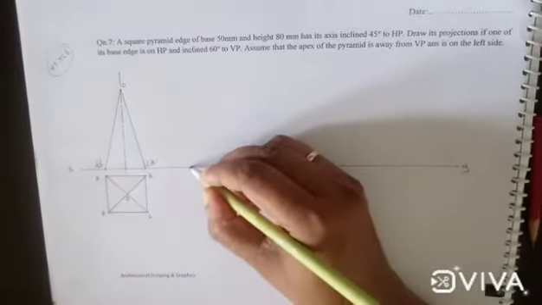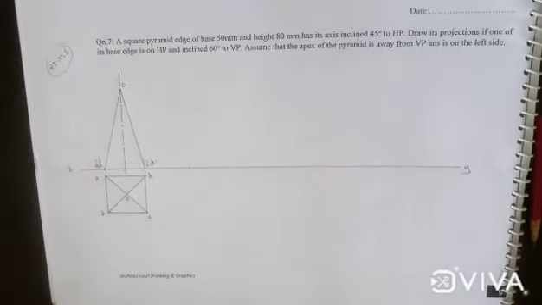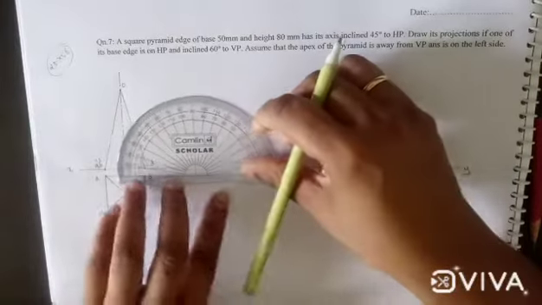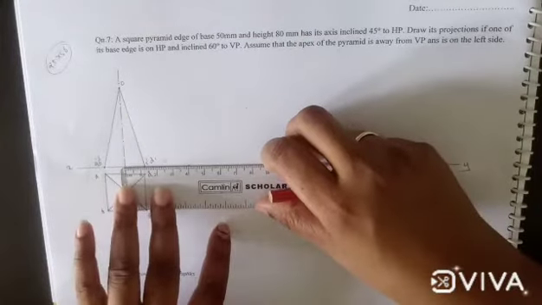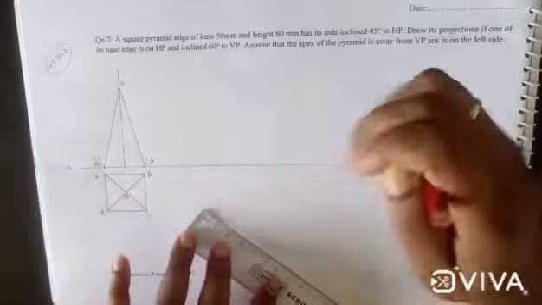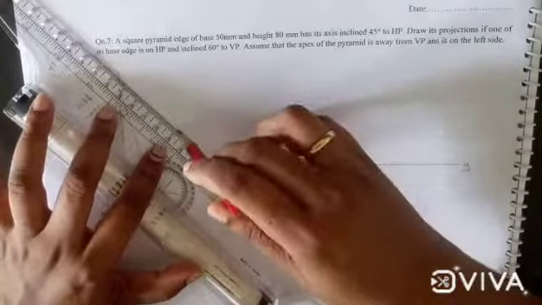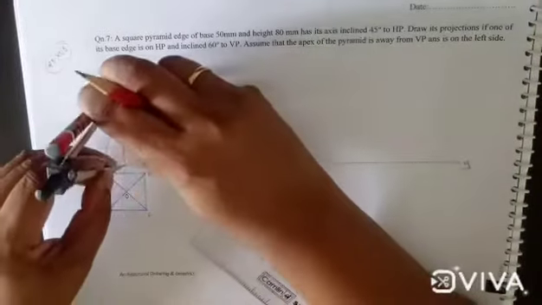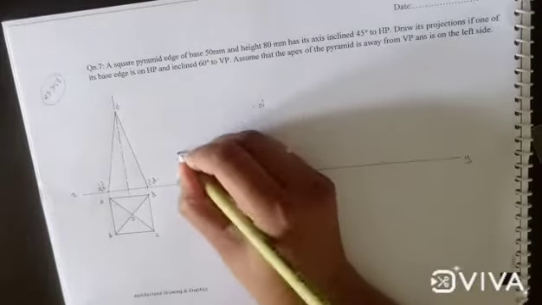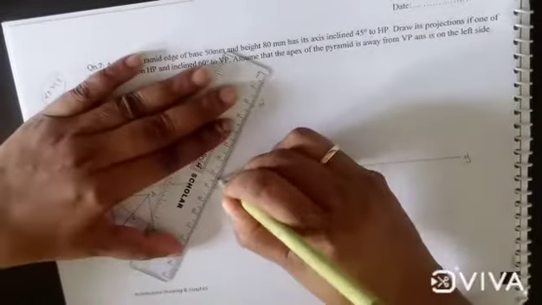Now we have to rotate it in clockwise direction so that the axis, which is passing through the point O, is making an angle 45 degree to HP, which we can see in elevation. Okay, this is the line for the axis. I marked the axis. Then I am trying to transfer the rest of the points onto this axis and making the edge CD touching the HP.